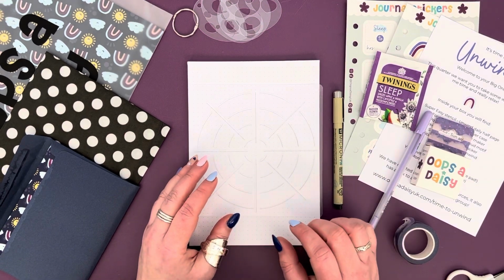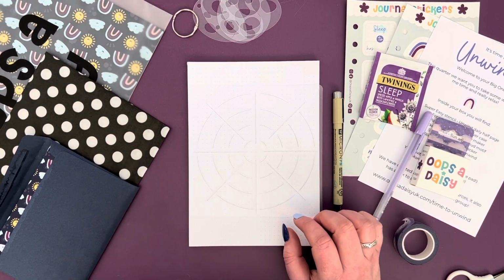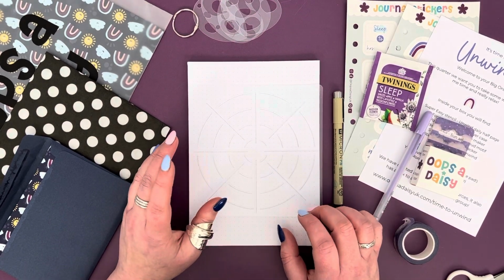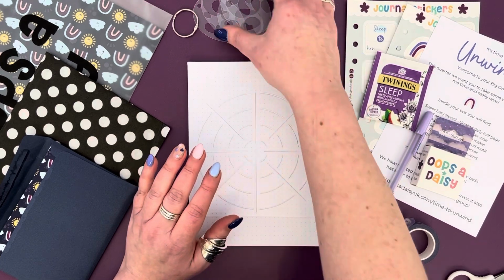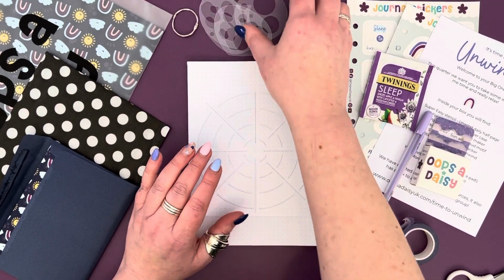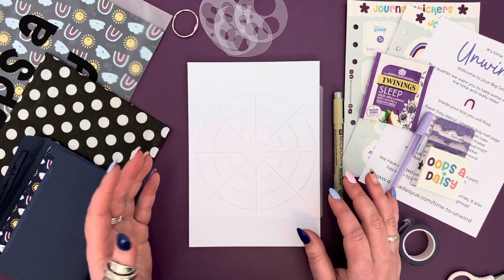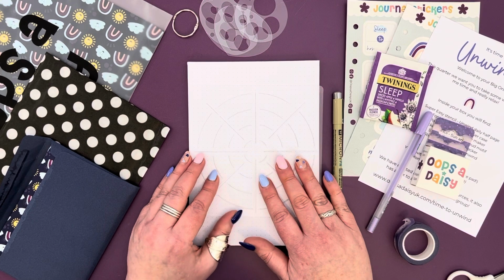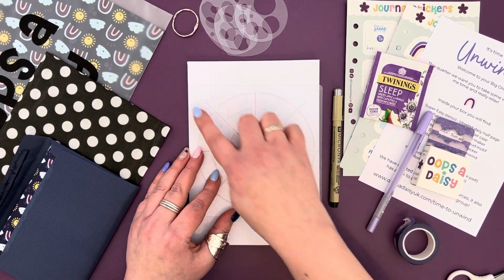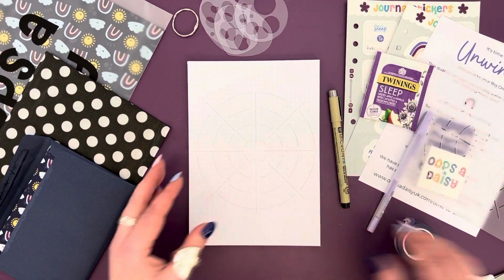So I'm going to be showing you how to use the mandala maker that we have included within the Unwind big one. There's several different elements to it. We have our mandala grid, and then you have your shapes that you're going to use to create your pattern. So the first thing I would do is take your grid and with pencil, not with pen, mark out all the lines. So you're going to end up with something like this.